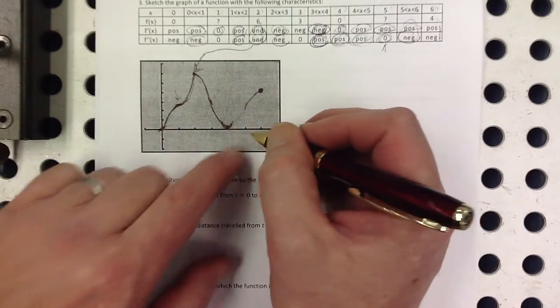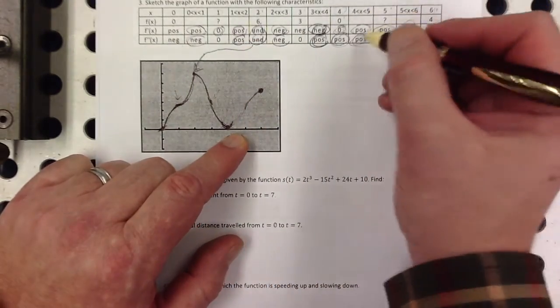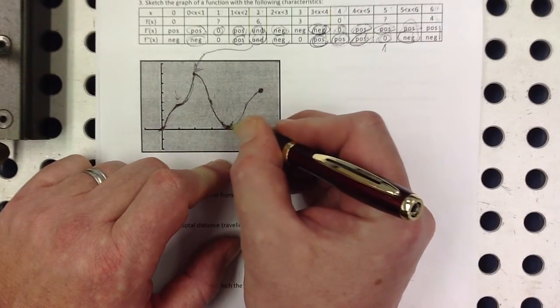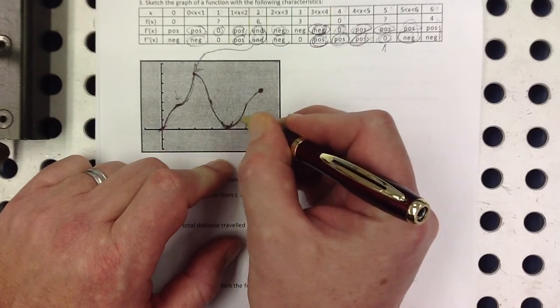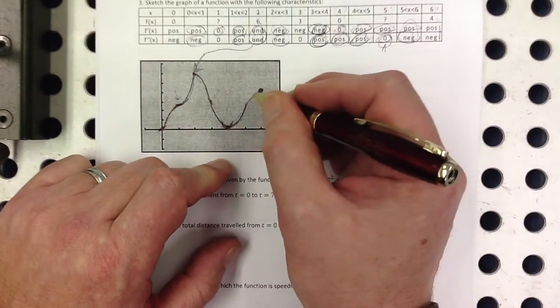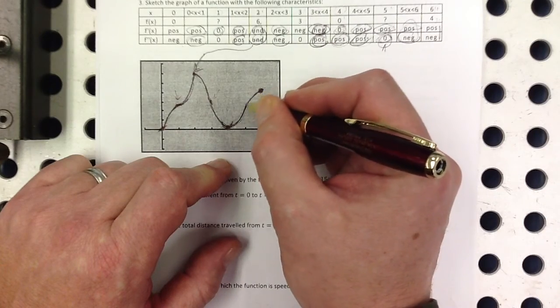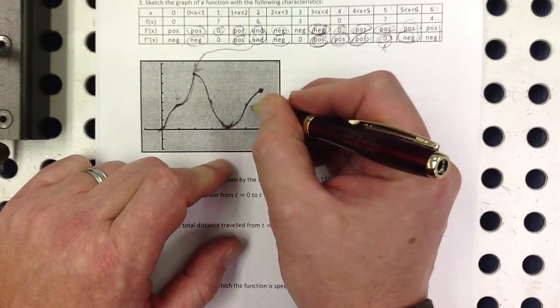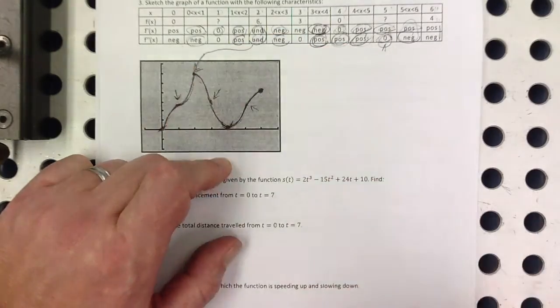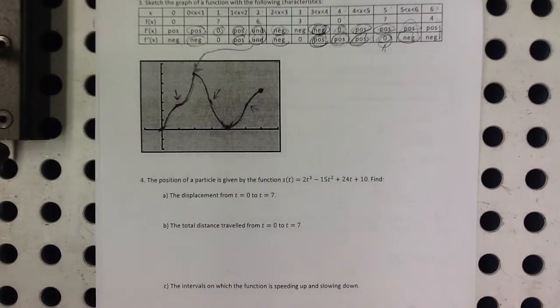And then from 4 to 5, I'm increasing and concave up. And then there's an inflection point here. And now I'm increasing but concave down. So there's another inflection point. So my arrows here are pointing at the inflection points. So it looks something like that.